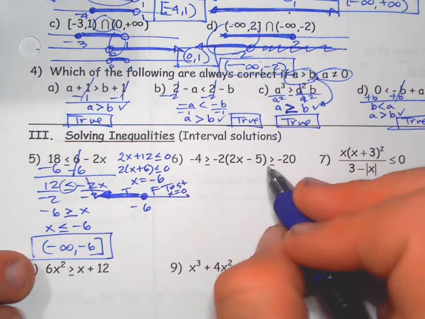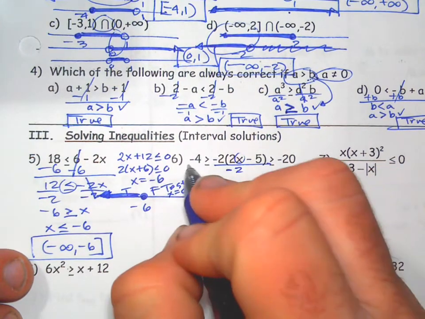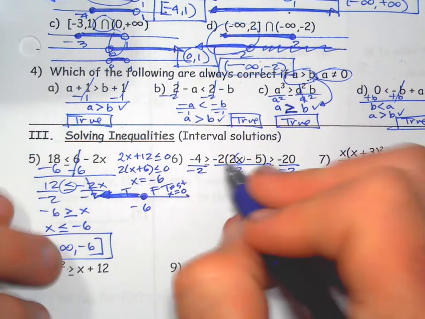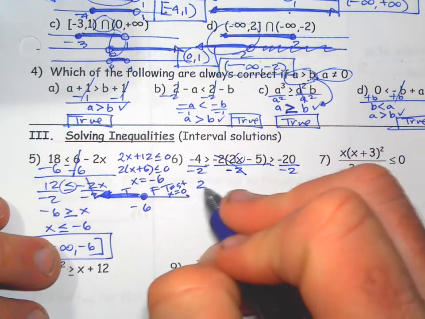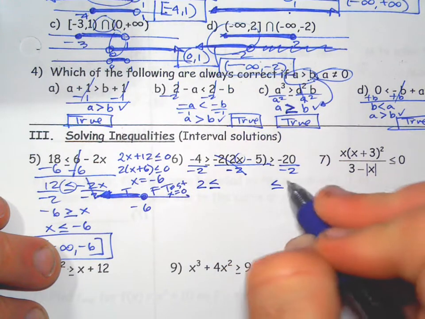Okay, here, we want to get x by itself in the middle. Whatever you do in the middle, you've got to do to the left and the right. Some of you want to do it to the right side, for instance, or you want to distribute it to everything. Now, we did just divide all sides by a negative, so that's going to flip those.